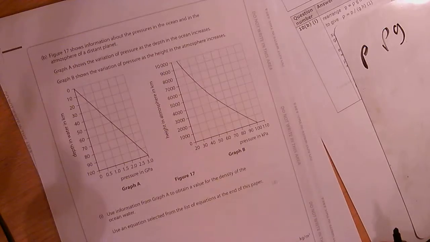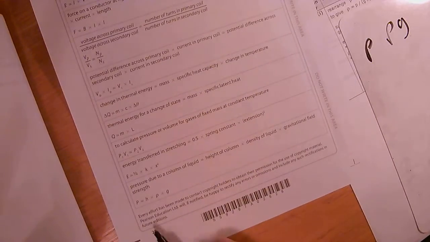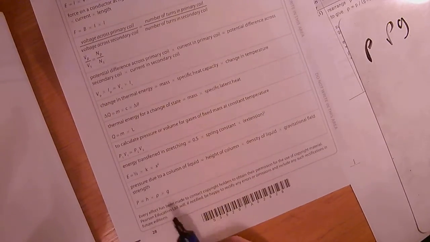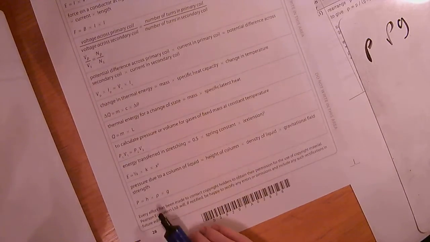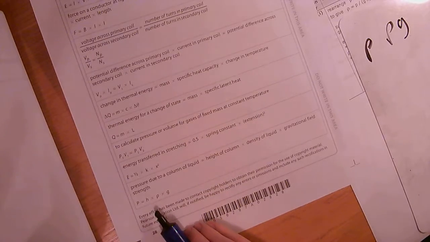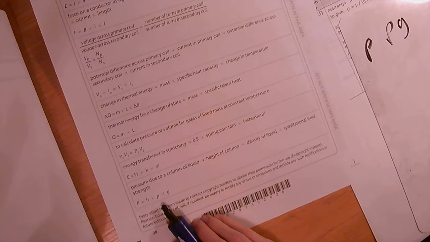Let's see what we've got at the back here. Wouldn't you just know it, down at the bottom here, there's an equation. P equals H times rho times G. So pressure is equal to the height of the column of the liquid or fluid times the density times G. So let's get that written down.